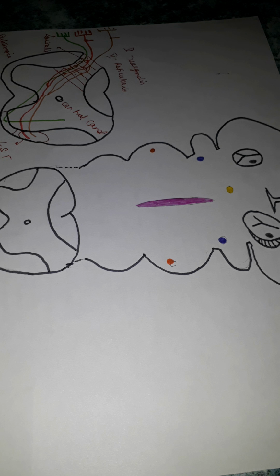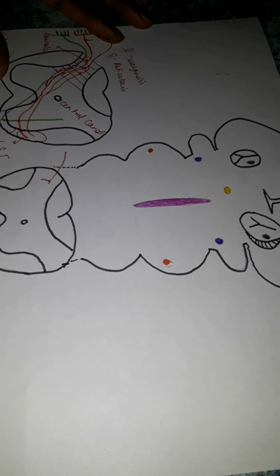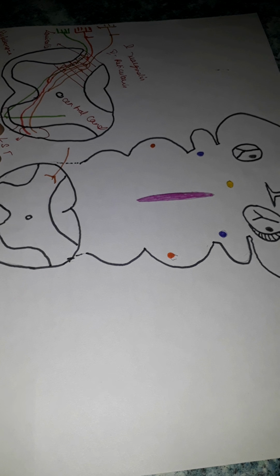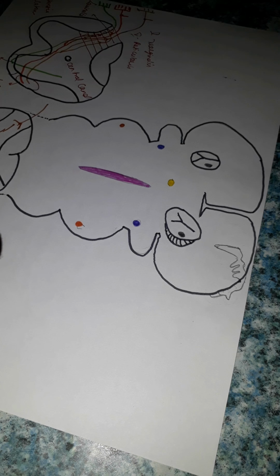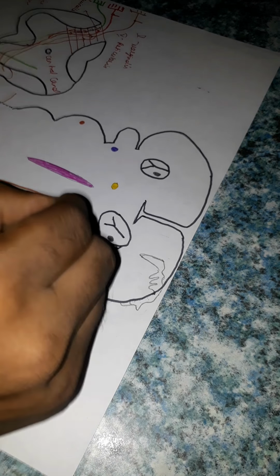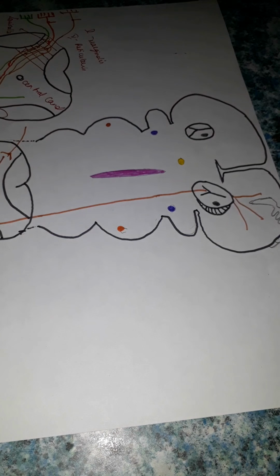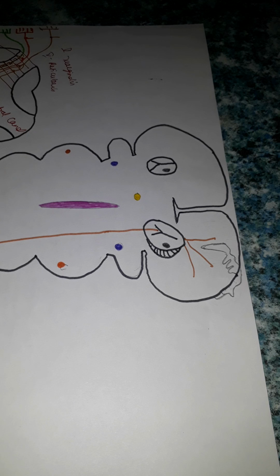Your C fibers, as I said, the first order neuron enters the posterior gray horn of the spinal cord, and your second order neuron arises and via your lateral spinothalamic tract they move upward and rest in your thalamus, and from the thalamus they are distributed to the cerebral cortex, the somatosensory areas of your cerebral cortex.